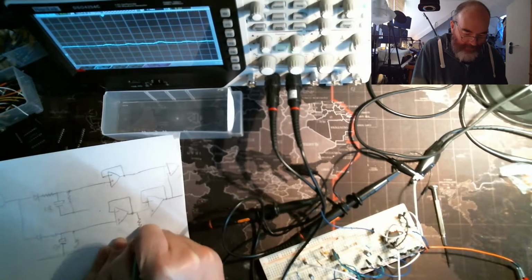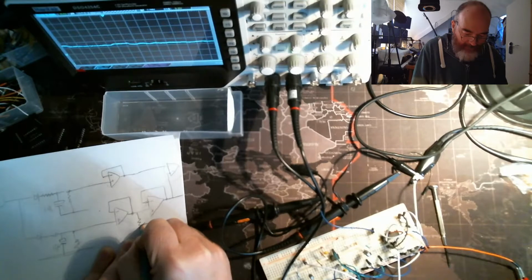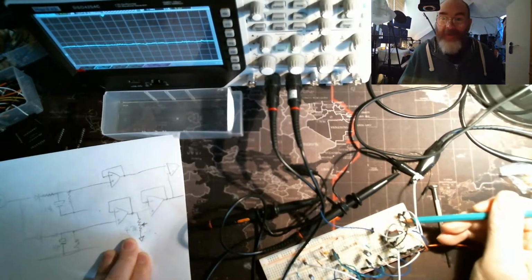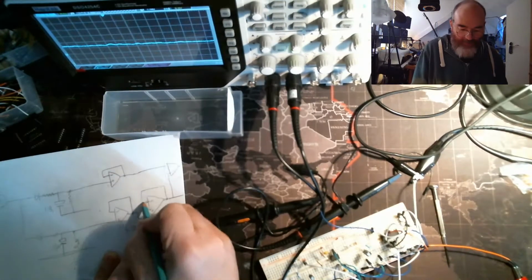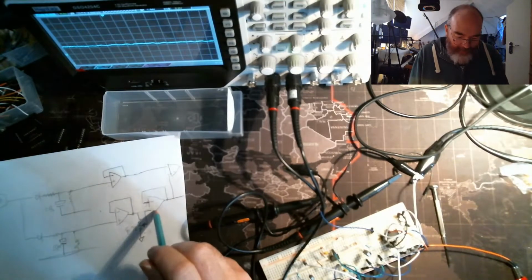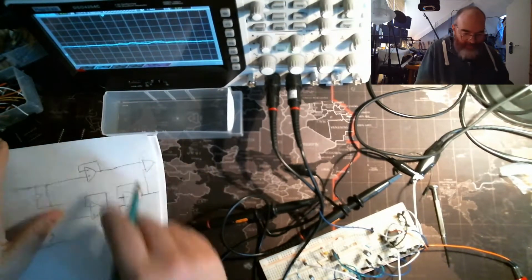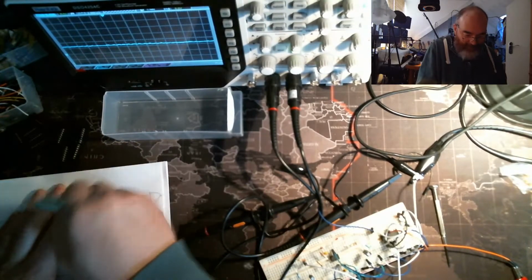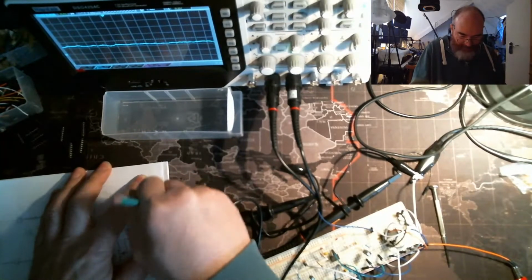Output of the first buffer to a variable resistor, which is 4.7k, because that's what I had. That's this guy just here. The output of this goes into the positive input of a second operational amplifier. And I don't need all of this stuff. This is overkill. I think I just need 2 operational amplifiers. It's absolutely fine.